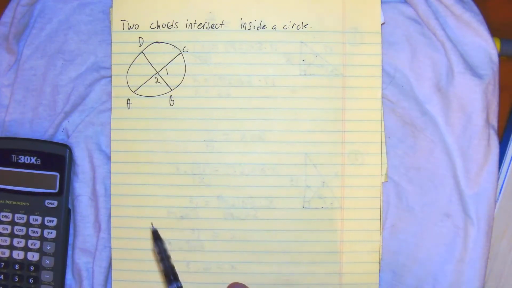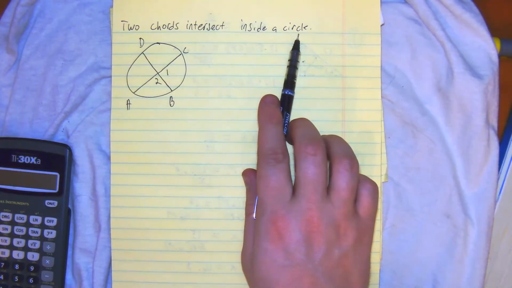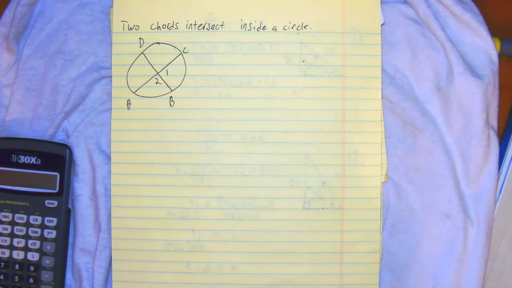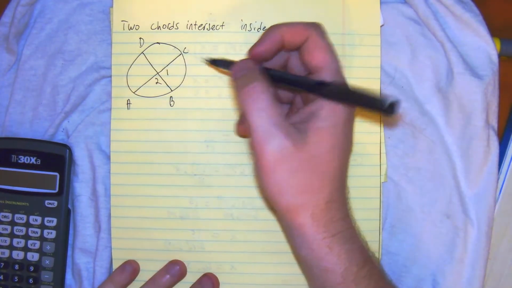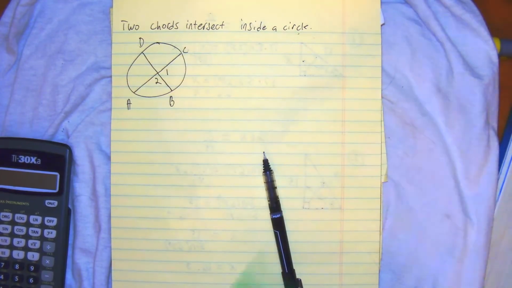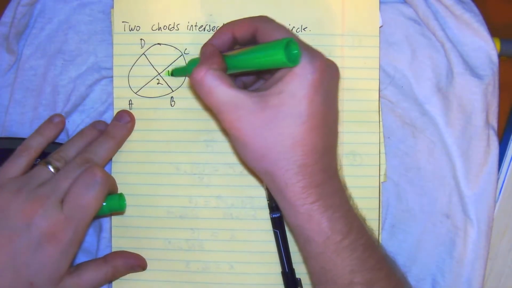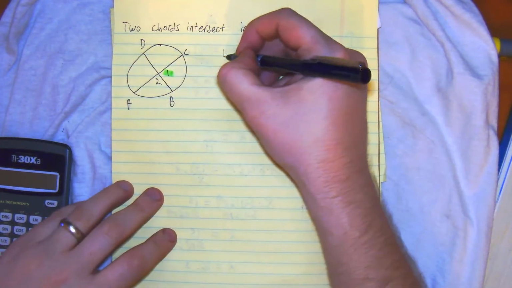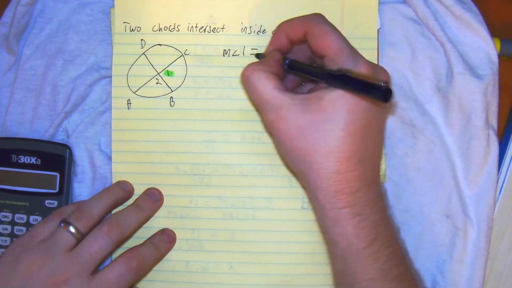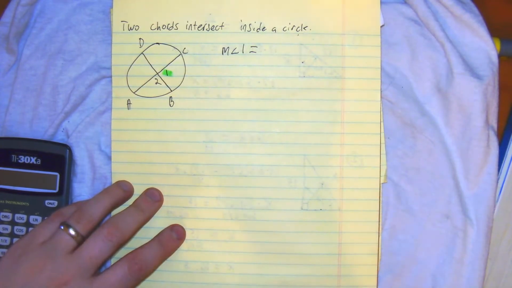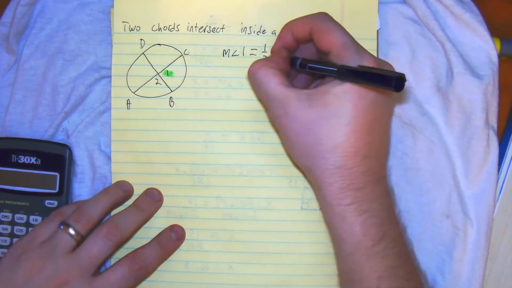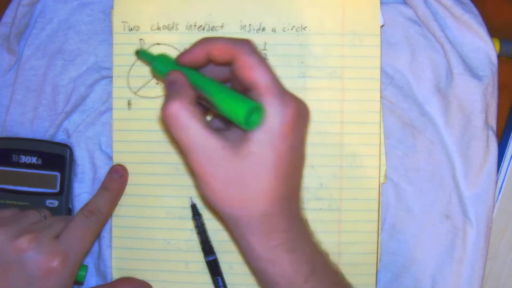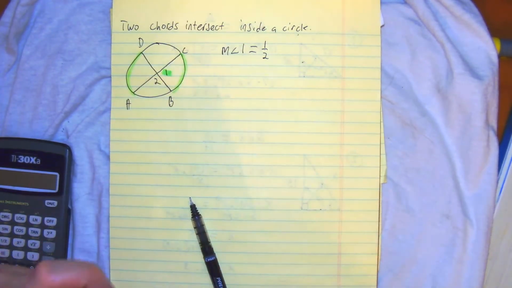Next piece of notes we have is two chords intersect inside a circle. What this means is we have the following formula. Let's first focus on angle 1. So the measure of angle 1 is equal to 1/2 of CB and DB.